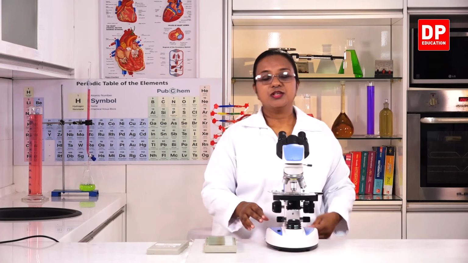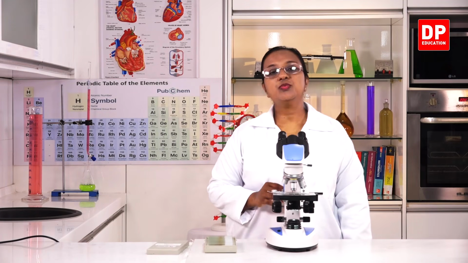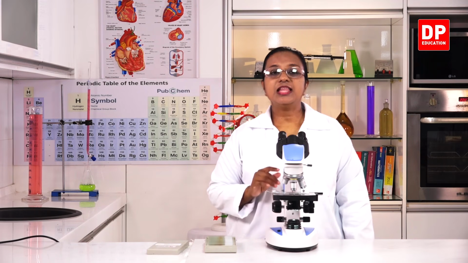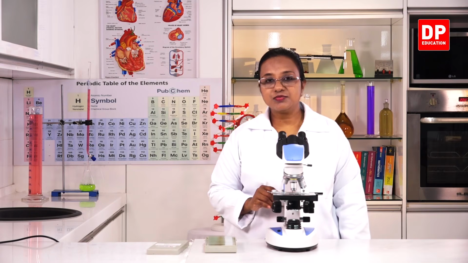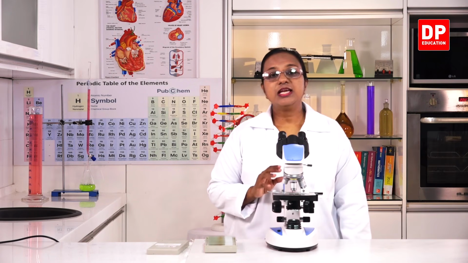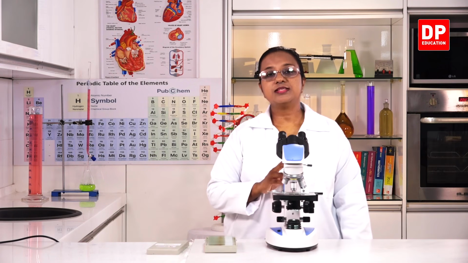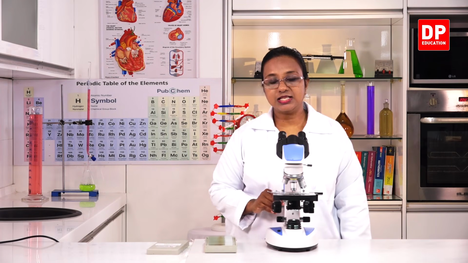Okay, students. So from this slide, you were able to observe that the cells of the nerve tissue, what we call the nerve cell or the neuron, are different from the cells that were present in the other tissues.